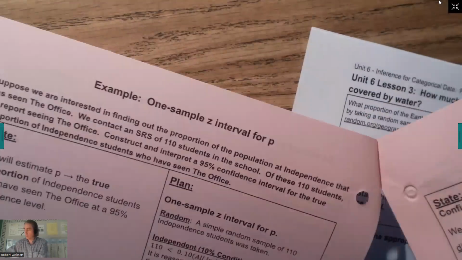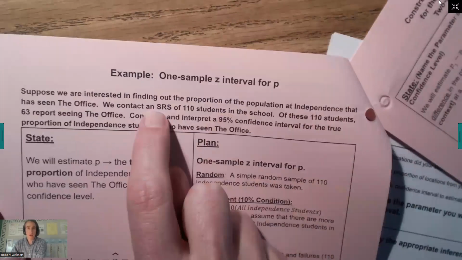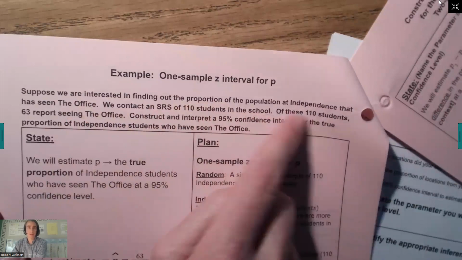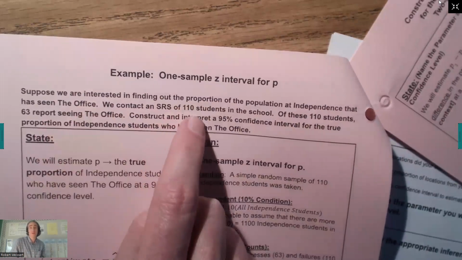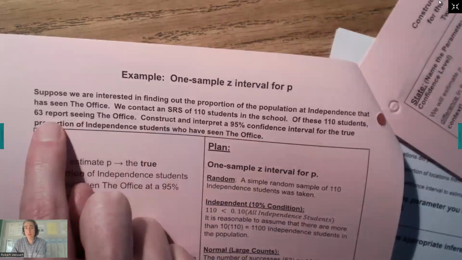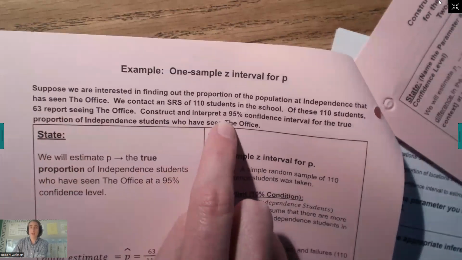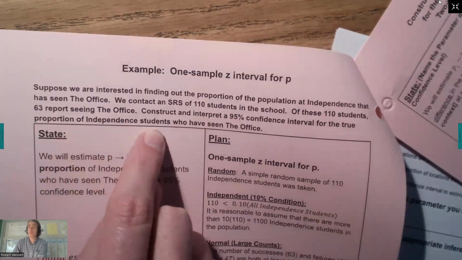I will walk you through it real quick. Suppose we're interested in finding out the proportion of population independents that has seen The Office. We contact a simple random sample of 110 students in the school. Of these 110 students, 63 report seeing The Office. Construct and interpret a 95% confidence interval for the true proportion of independent students who have seen The Office.